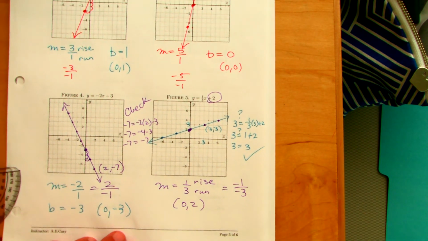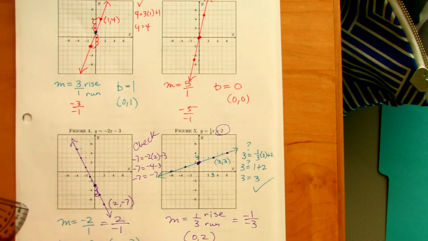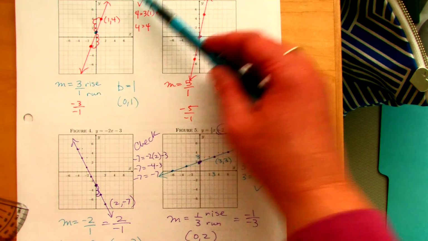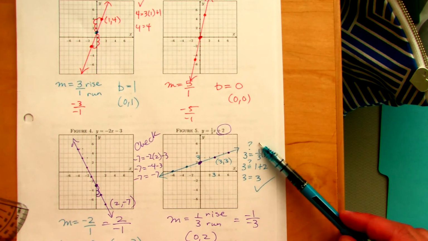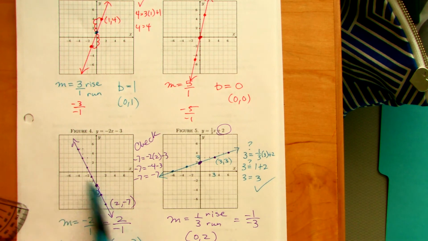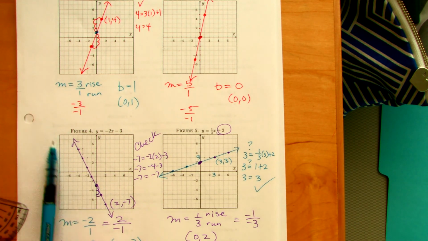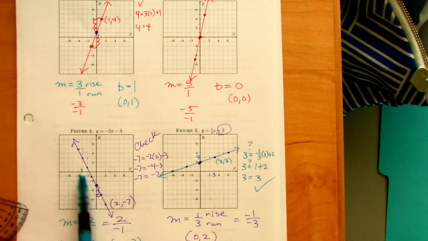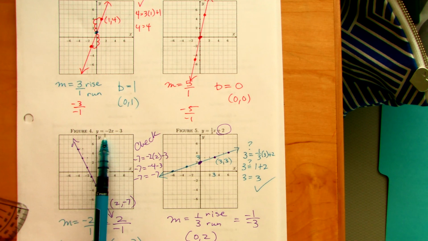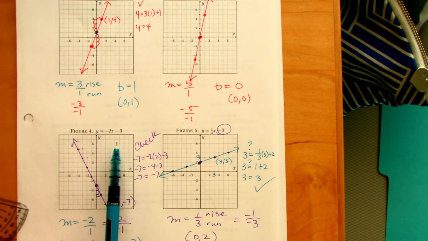So we notice that if we have a positive slope, all of our lines are going to be increasing. If we have a negative slope, what does our line do from left to right? A negative slope will always decrease from left to right. So if you look at this line and you're like, okay, that's decreasing, you want to double check and look at your slope. Is the slope negative? You see what I'm saying?